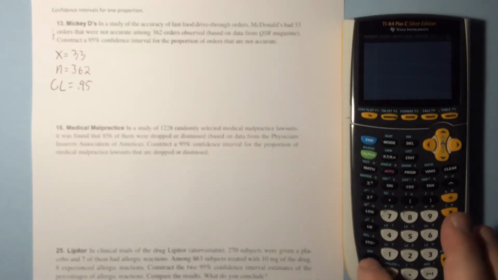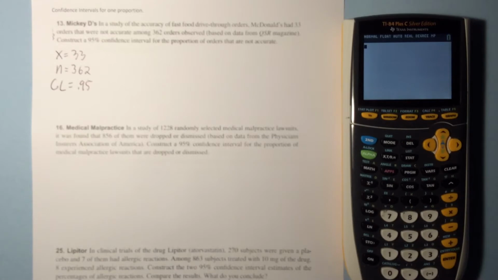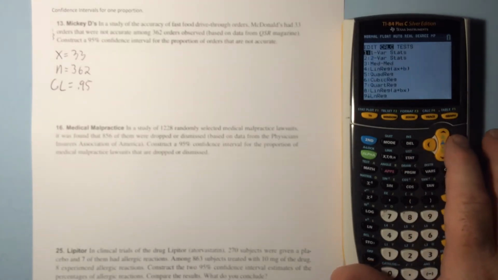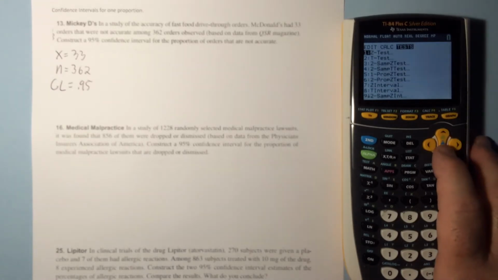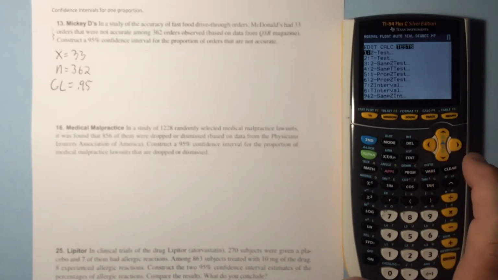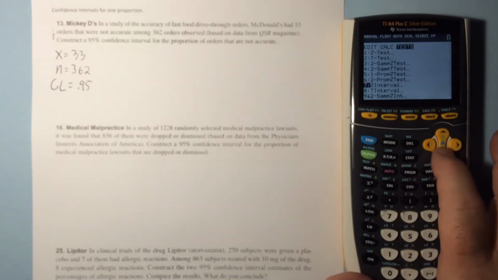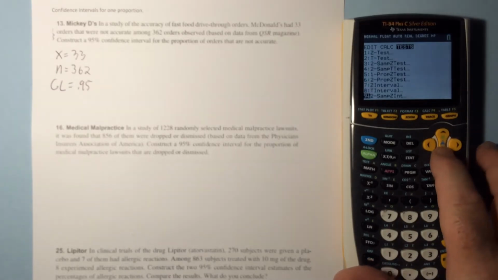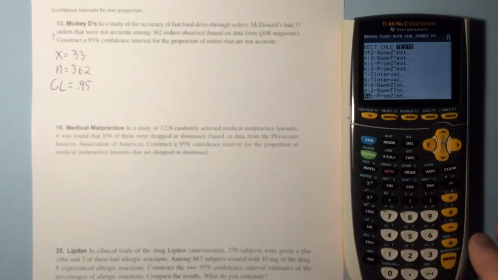How we do this on the calculator is we turn the calculator on and go to Stat. We go over to Tests, and because this is an interval, we want to do what's called 1-PropZInt. So here we go, 1-PropZInt is choice A on this one. I think that's the case on most calculators, but this is a newer calculator.